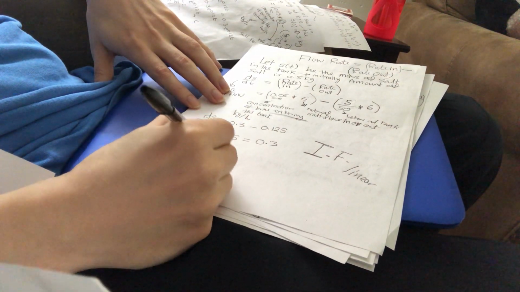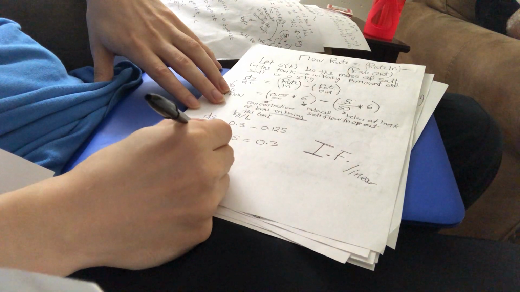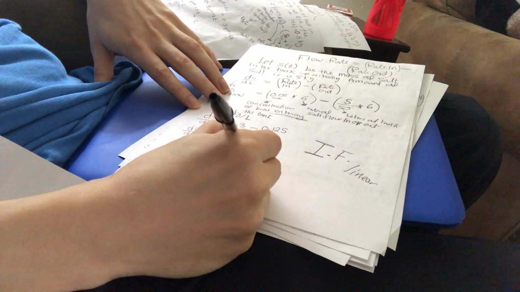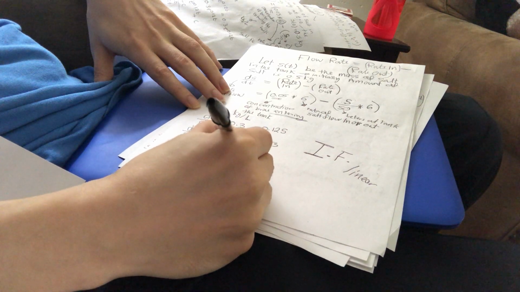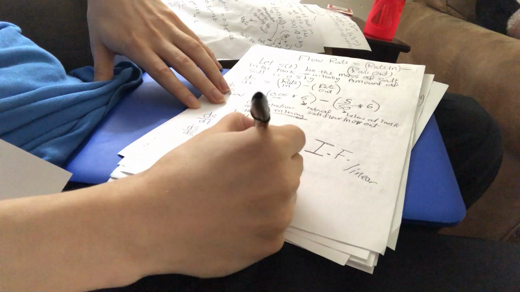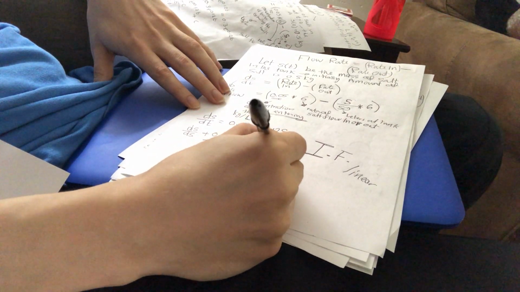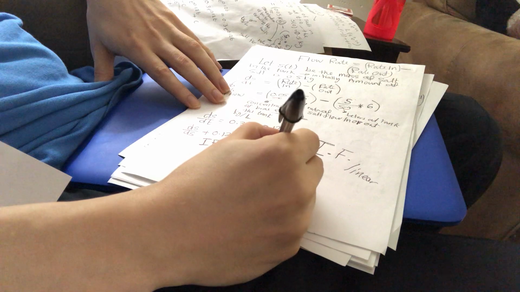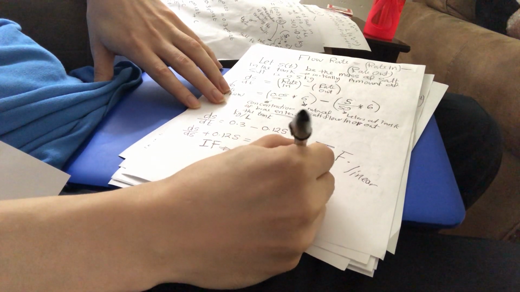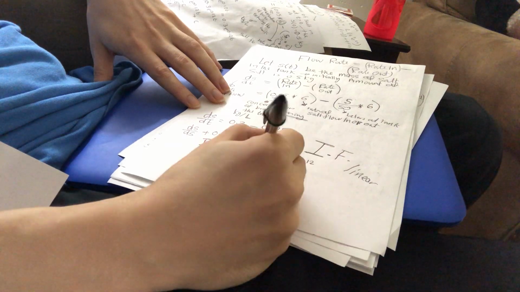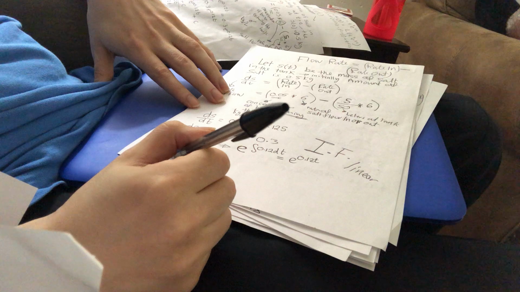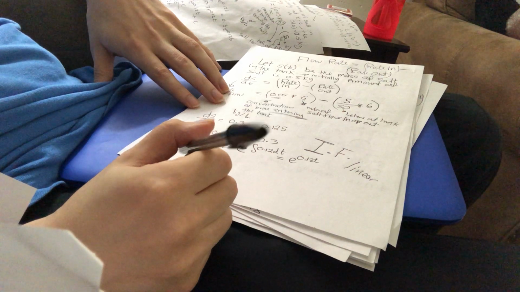So your integration factor is e to the integral of whatever you have in front of the s, dt. So it would be e to the 0.12 t.